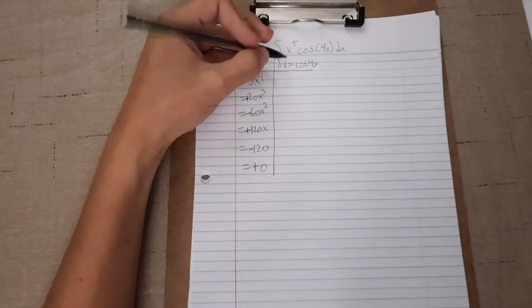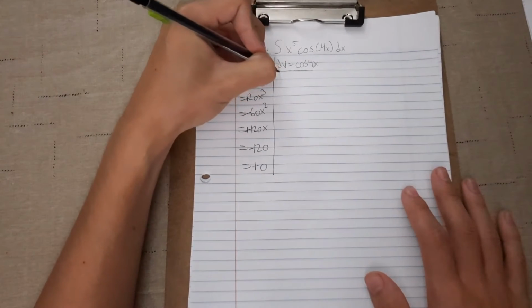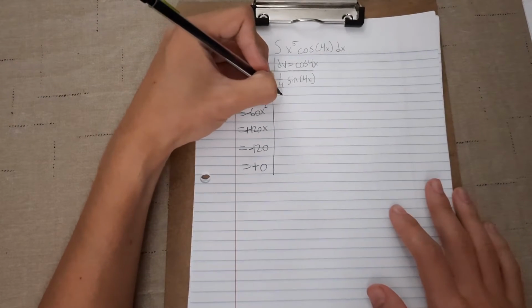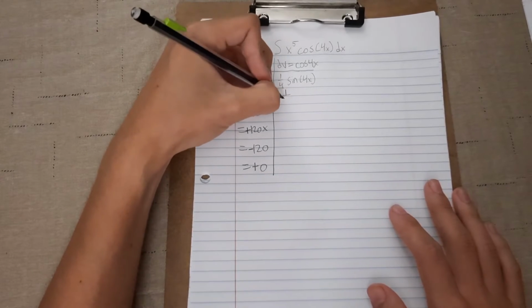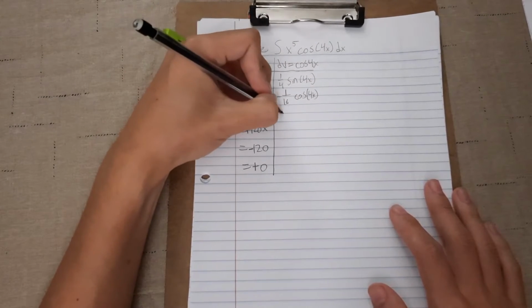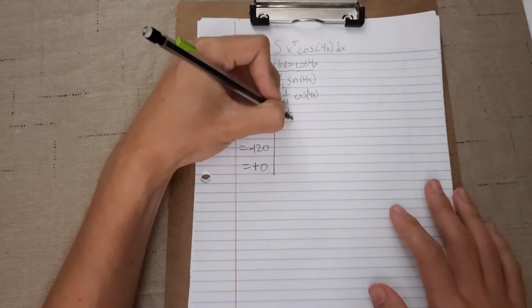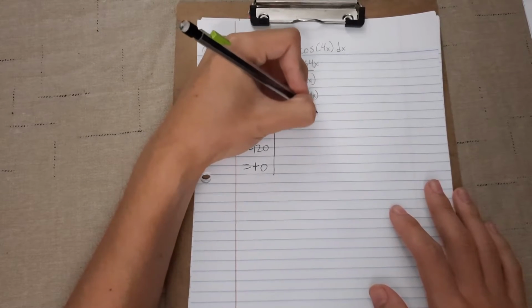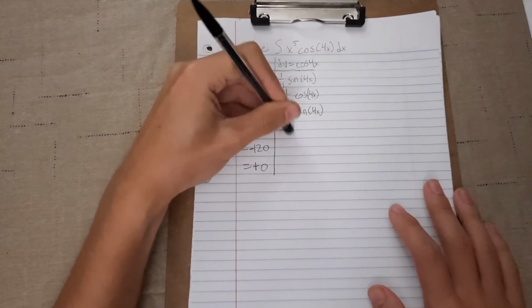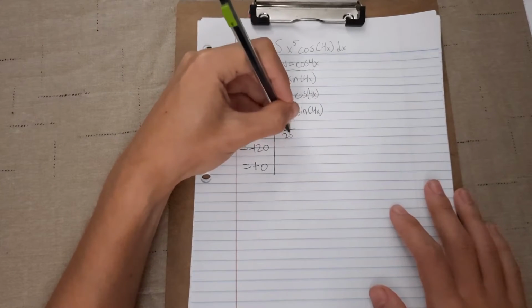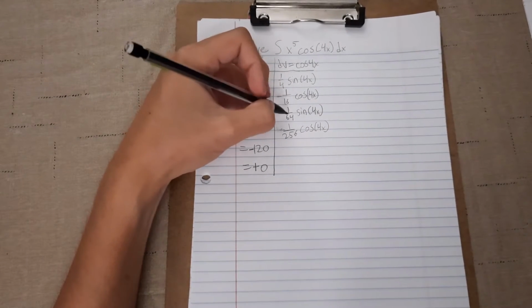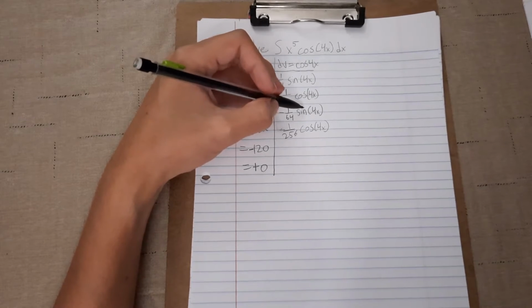Now on the right side, we take the integral of cosine 4x, which is 1/4 sine 4x. Integral of that, negative 1/16 cosine 4x. Integral of that, 1/64 sine 4x. Integral of that, 1/256 cosine 4x. Now, if you didn't catch what I did there, we had a negative 1/64 sine 4x.